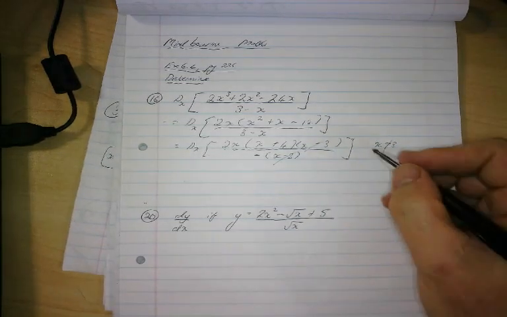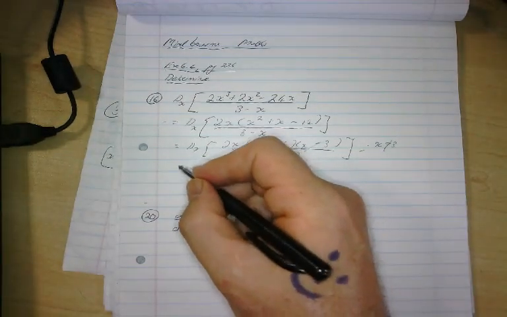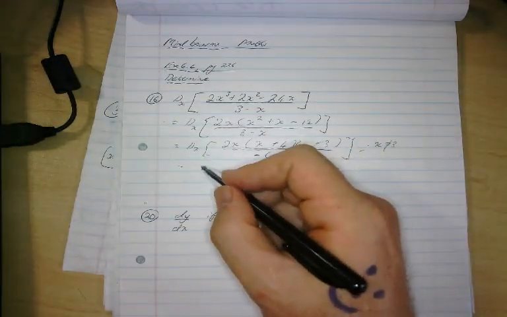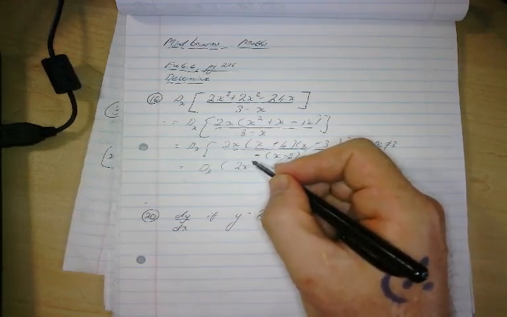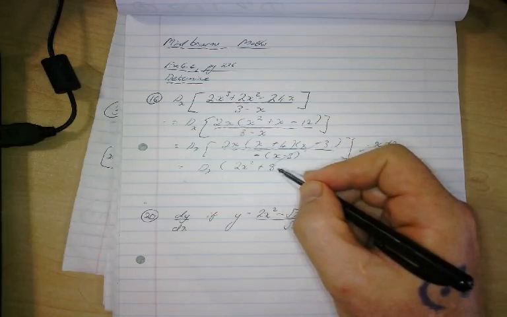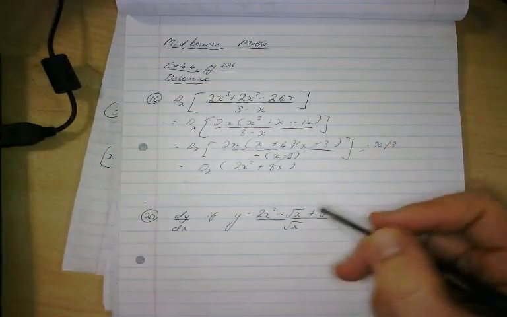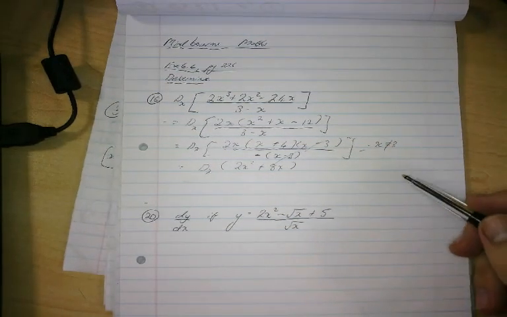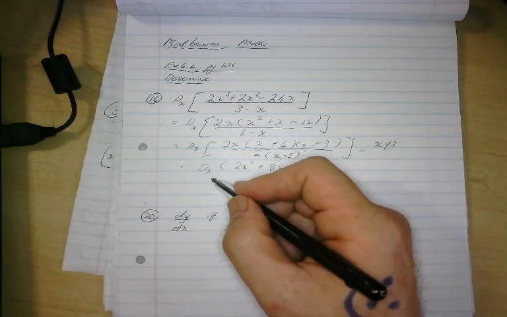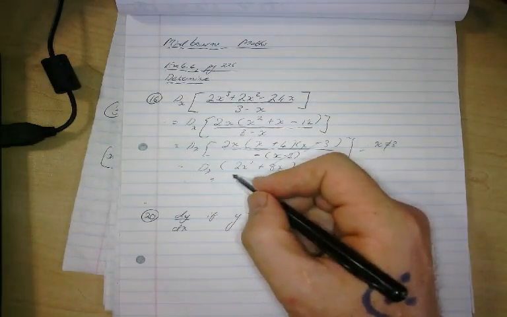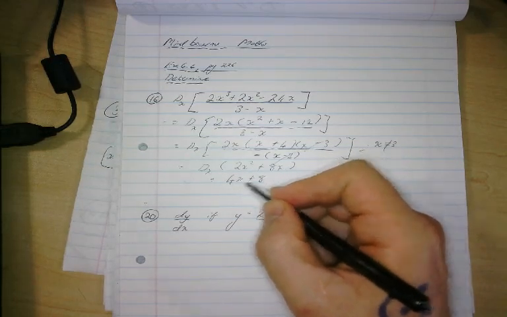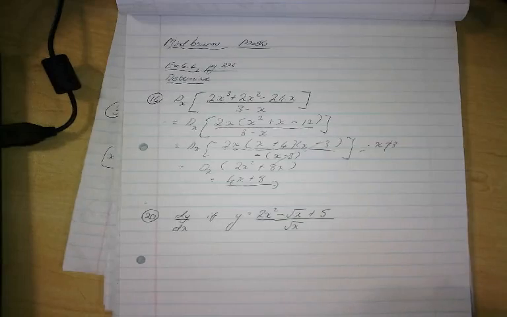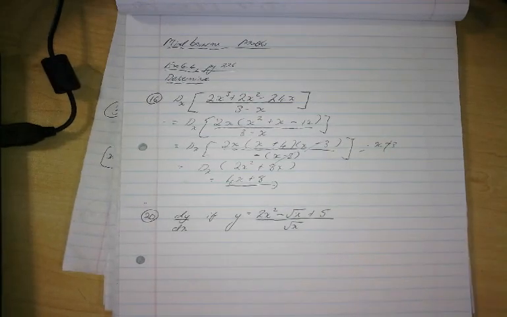Okay, so then now I still can't quite differentiate. I've got to simplify that first. So I get the derivative of 2x squared plus 8x. That's now in differentiable form, and the derivative of 2x squared plus 8x is going to be equal to 2 times 2 is 4, take away 1 from the exponent, so I'm going to get 4x plus 8. And there's the final answer. Okay, check that, see that you're okay with that.